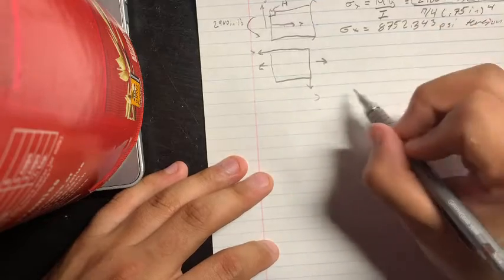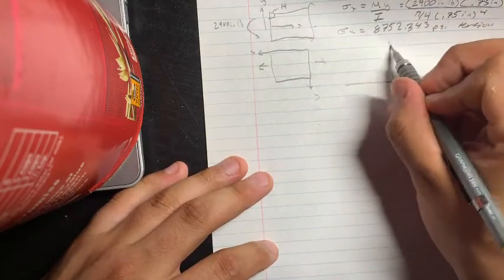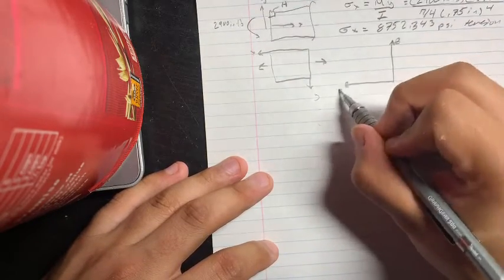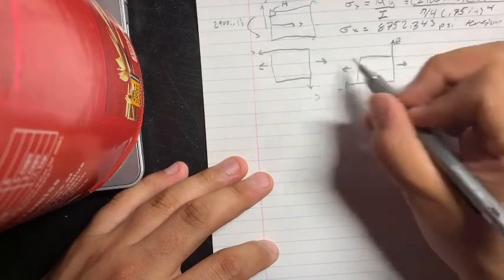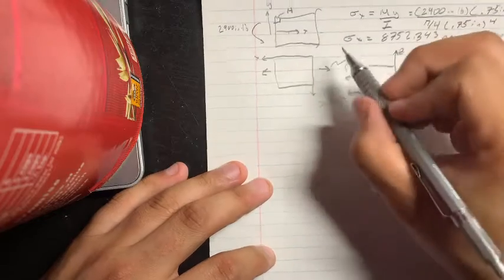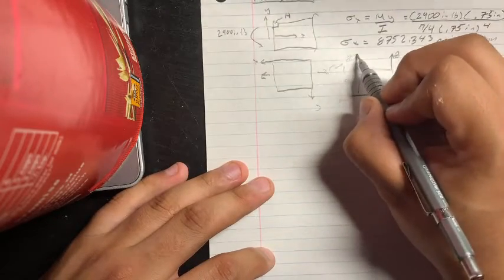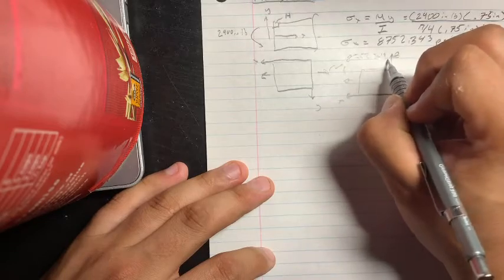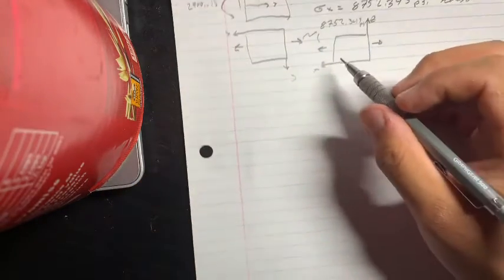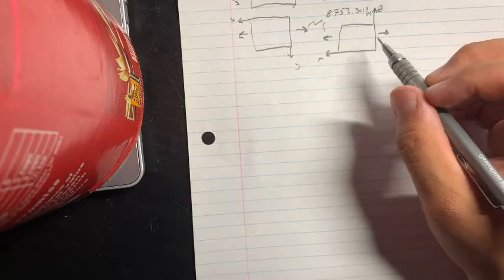Put it in tension. X, Z. X. Put it in tension. Let's equal 8752.343 PSI. Sorry, it's a little bit messy, but that's that.